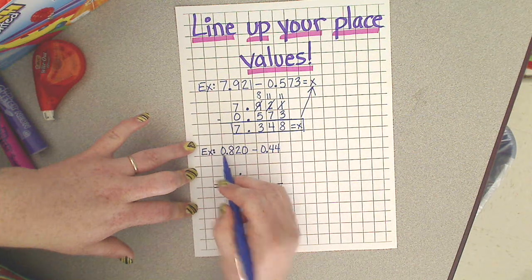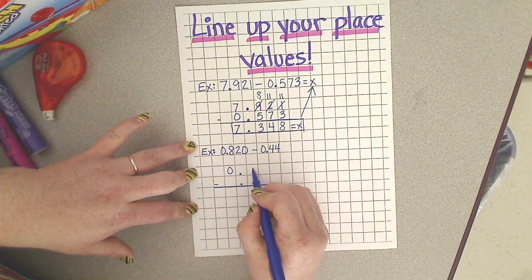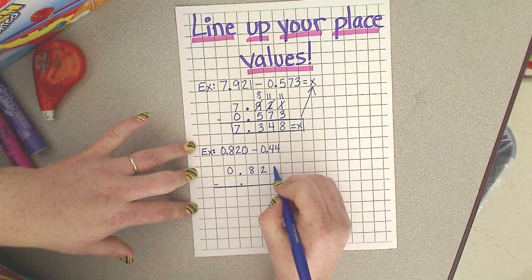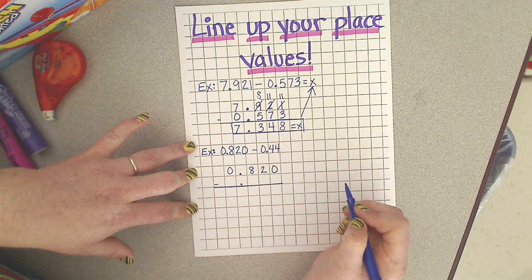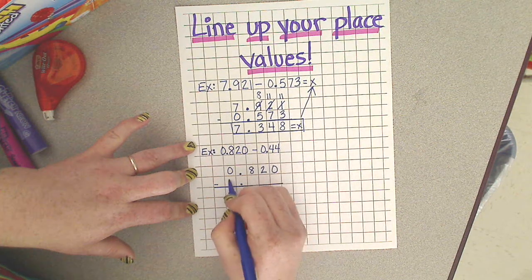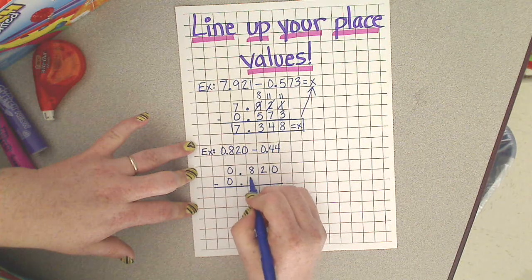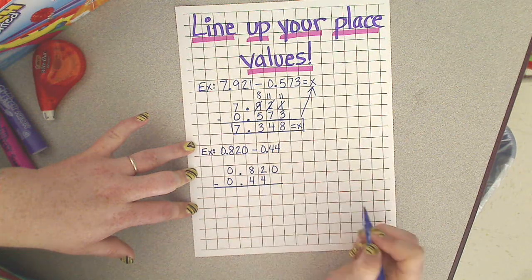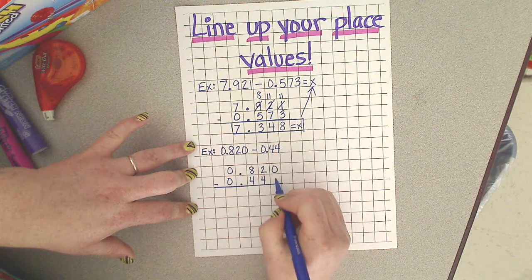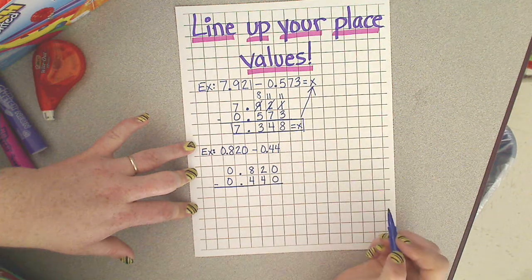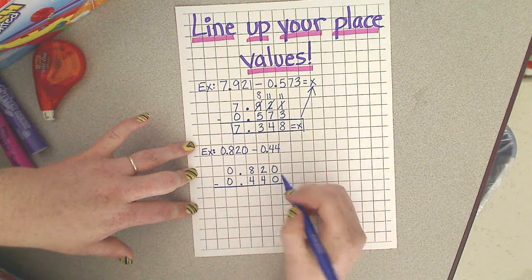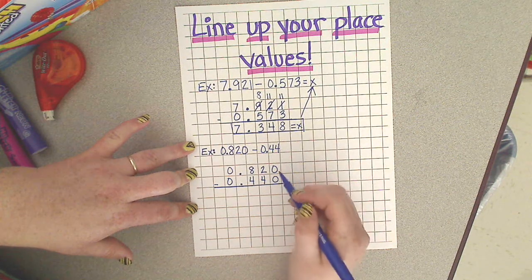I have no ones. I have 8 tenths, 2 hundredths, and no thousandths. And I'm going to subtract no ones, 4 tenths, and 4 hundredths. And now I just need to add in that 0 placeholder at the end so that I have it there to help me. And now I can subtract.